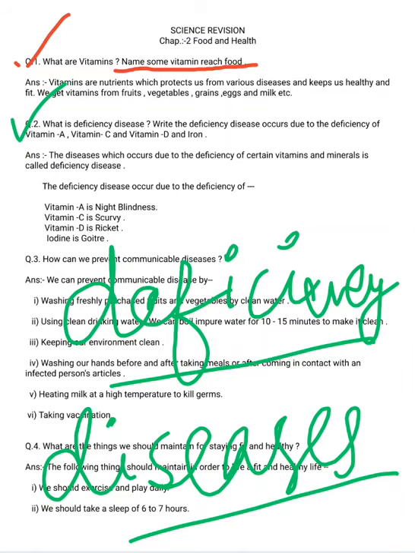These diseases are called deficiency diseases. The diseases which occur due to the deficiency of certain vitamins and minerals are called deficiency diseases.